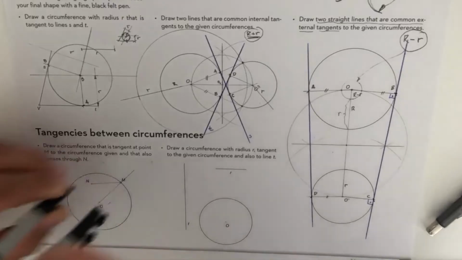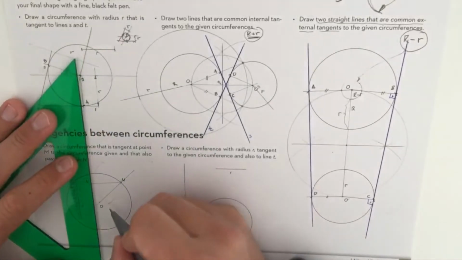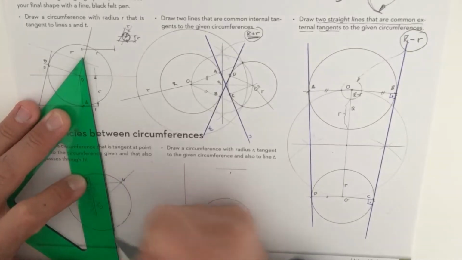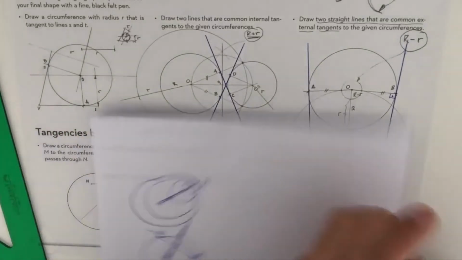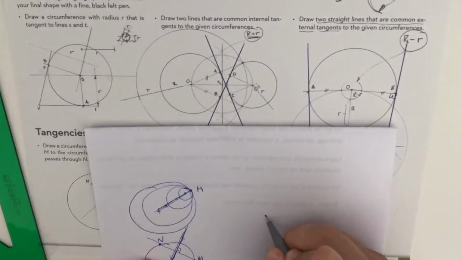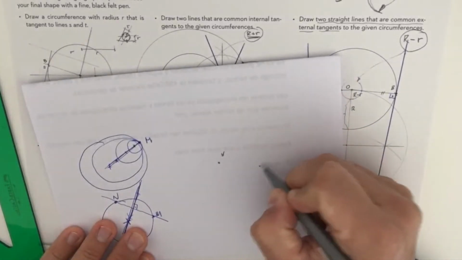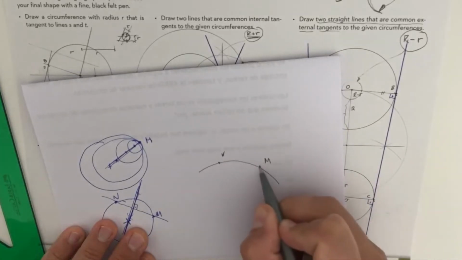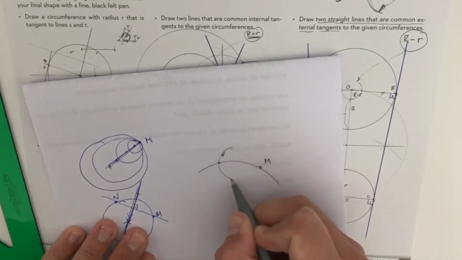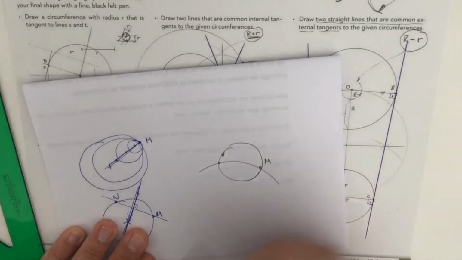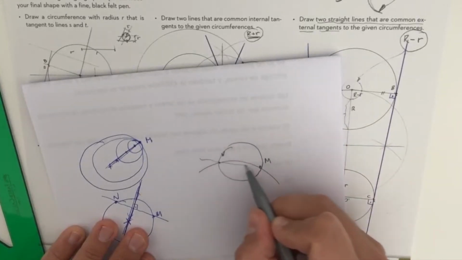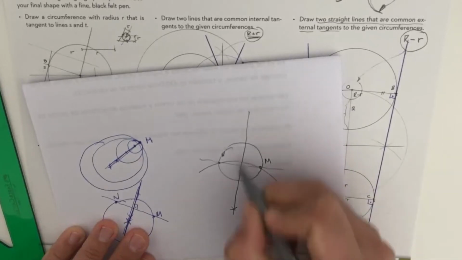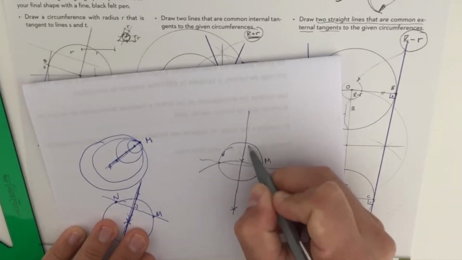Then connect these two points, and in this line will be the center of every circumference that goes through N and M. For instance, if we have here N and M, we have this circumference, we have this circumference, we have an infinite number of circumferences, but all of them will have their center in this line. Yeah, here, this one is over here.